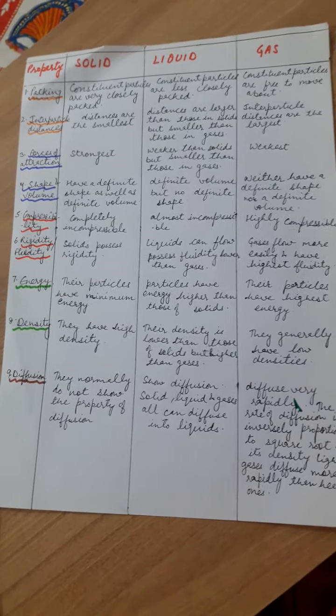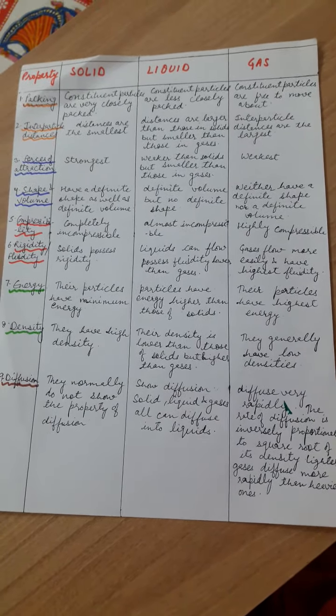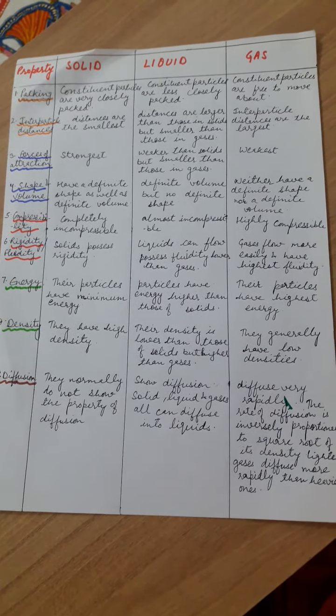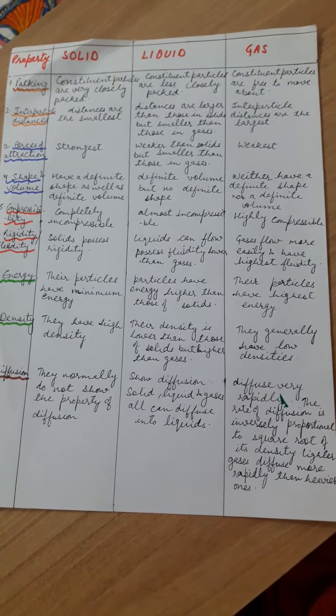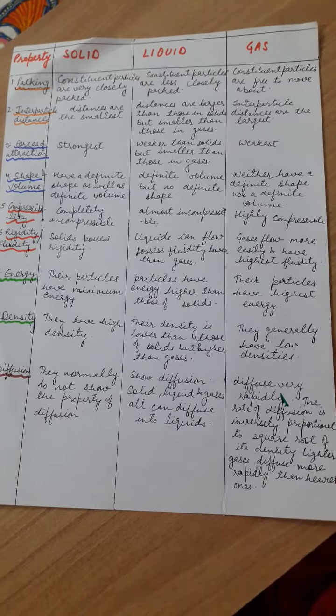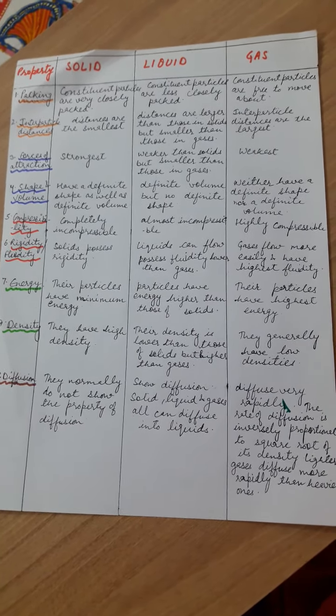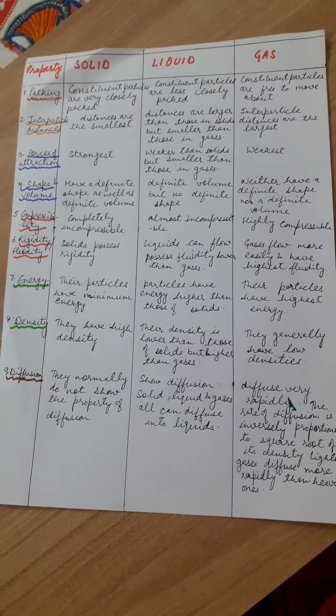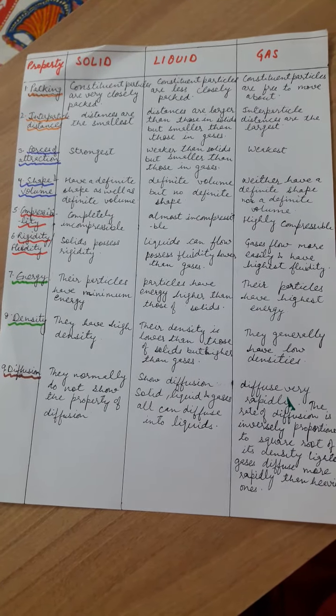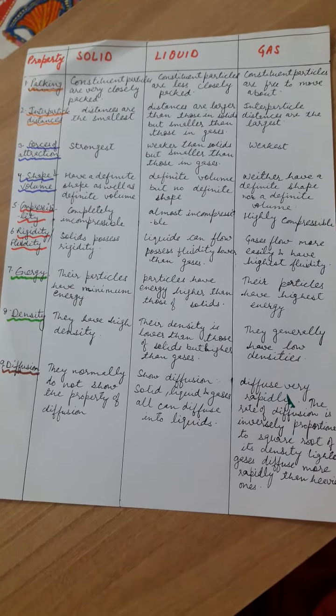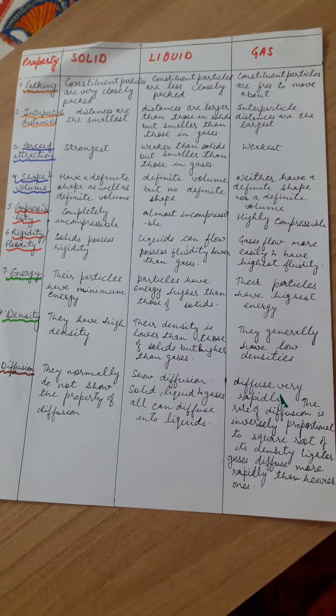Hello students. After the characteristics of matter, our next topic is states of matter. There are mainly three states of matter: solid, liquid and gas. There are two other states of matter also. The fourth one is plasma and the fifth is Bose-Einstein condensate.